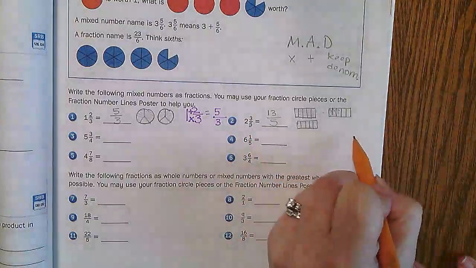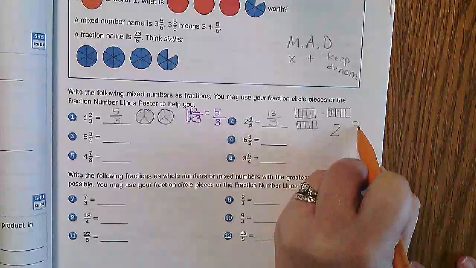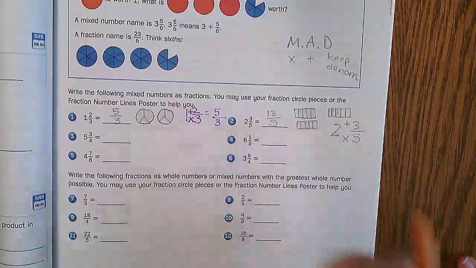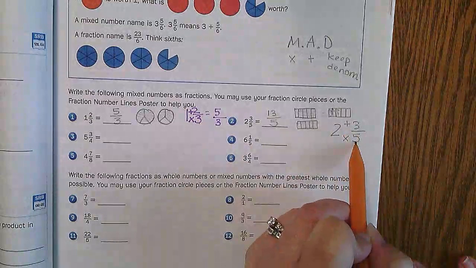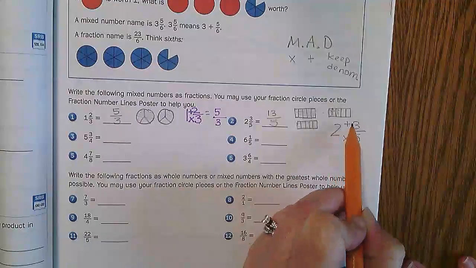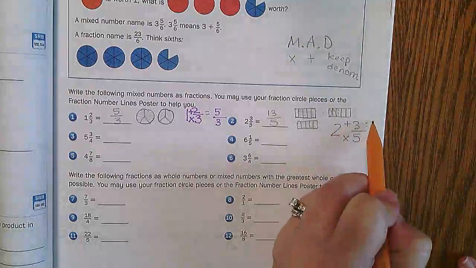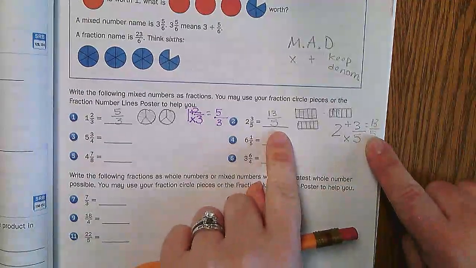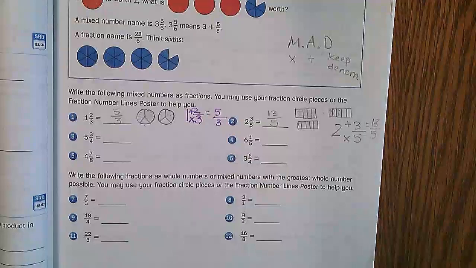Or I could do the MAD strategy, 2 and 3/5, multiply, add. 2 times 5 is 10, plus 3 more is 13, and I keep the denominator. I get the same answer both times. Okay?